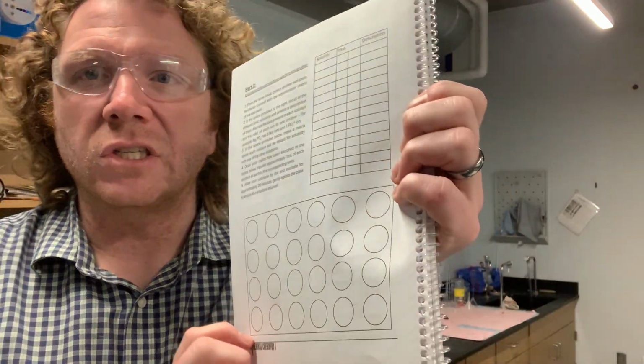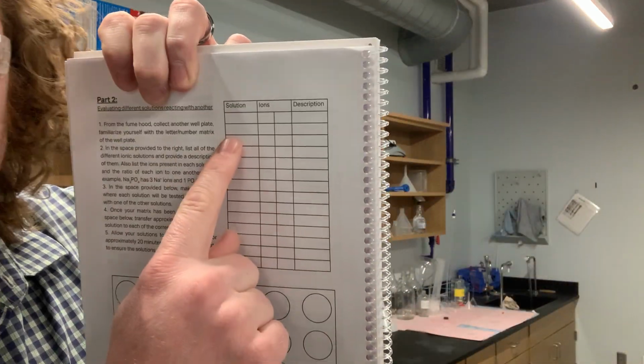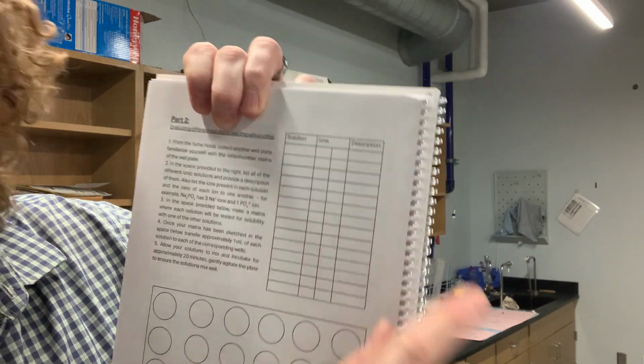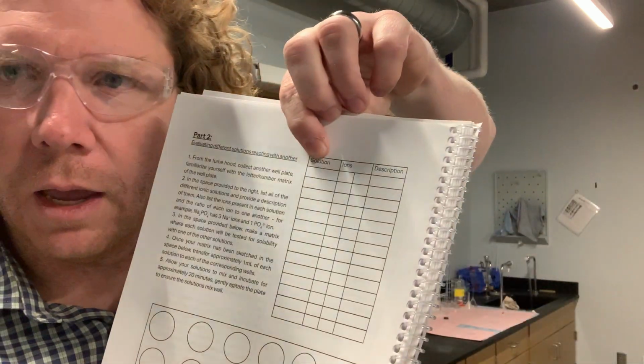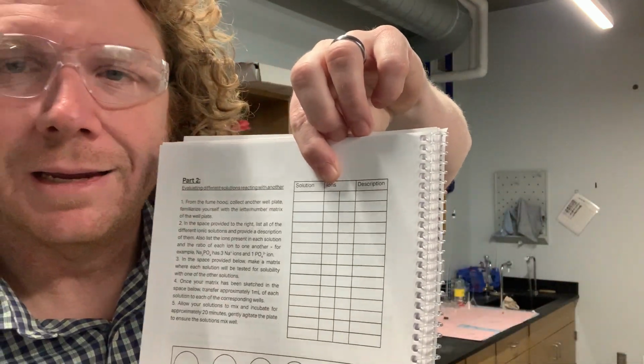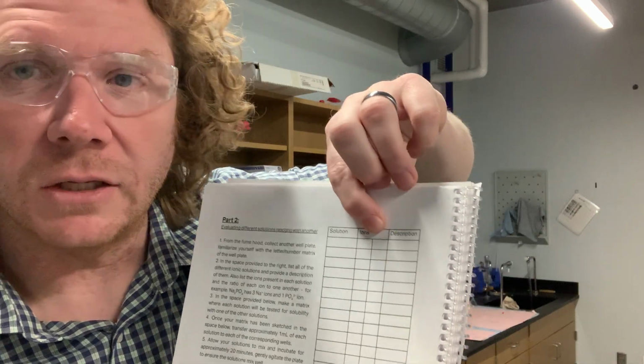To help you answer that question, there's a table on page 70. This table reads solutions, ions, and description. I want you to look at all of these different solutions that we have and write what that solution is, and then what are the ions that stem from that. For instance, nickel sulfate, NiSO4. You would write NiSO4, then you would write Ni2+ and SO4 2-, because nickel forms a +2 ion, and sulfate, SO4, is a 2- ion.